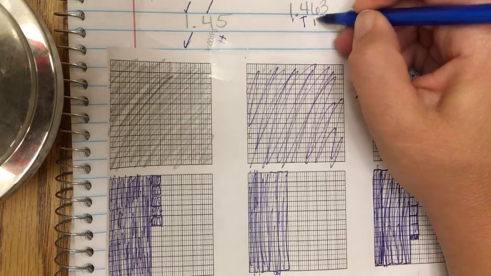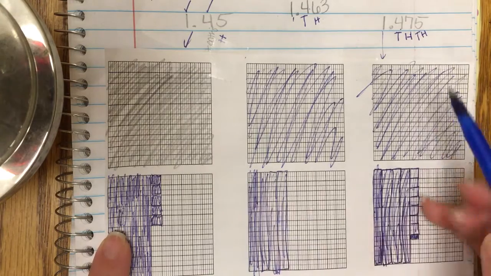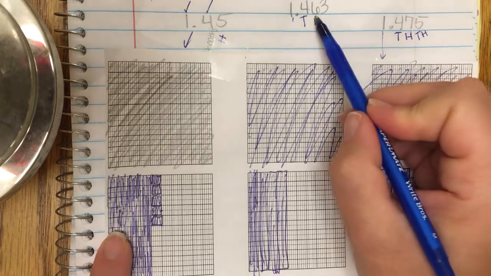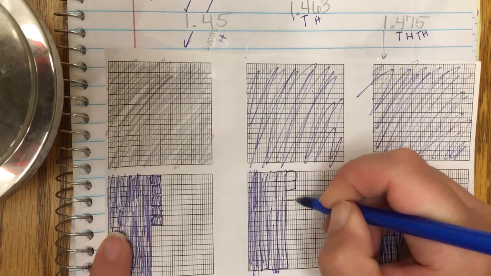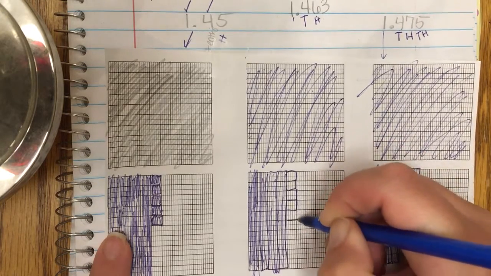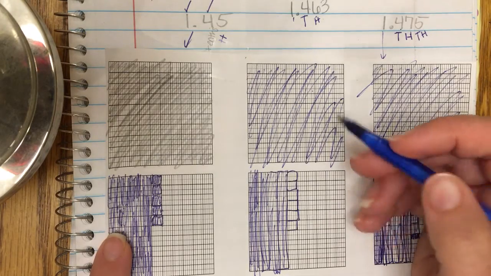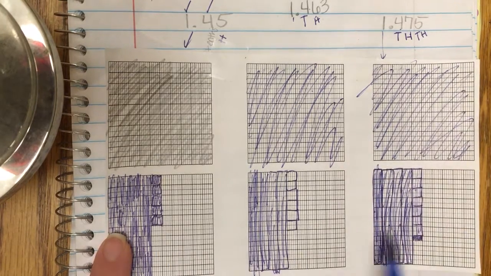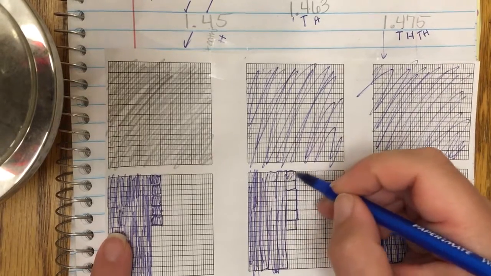Okay, now I'm on hundredths. This one I colored in 5 hundredths. This one I colored in 7. This one's asking me to color in 1, 2, 3, 4, 5, 6 of them. So far it looks like 6 is in between those other two.